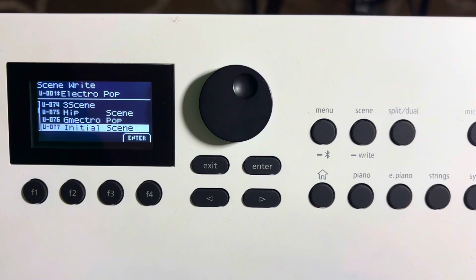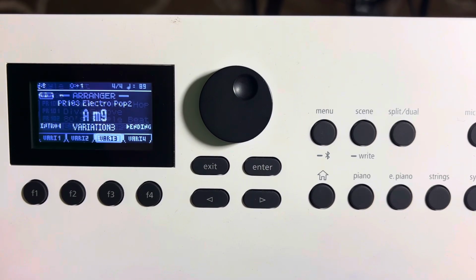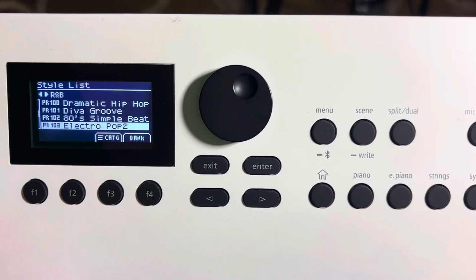All I need to do to save this, with the rhythm and the sounds, and I could actually go a step further. Let's back up for a second because this is very important. So I'm saving the rhythm, that's under style, right? But I'm also going to effects.